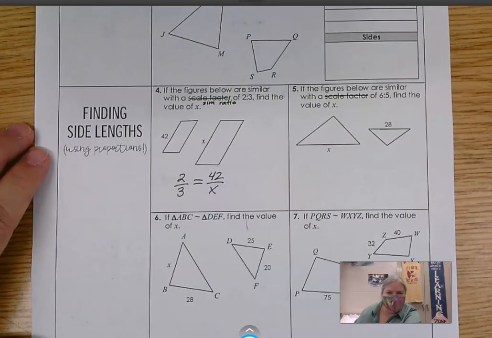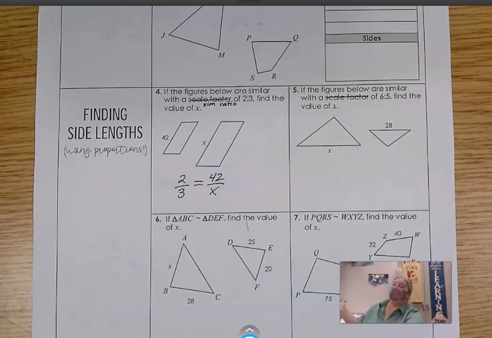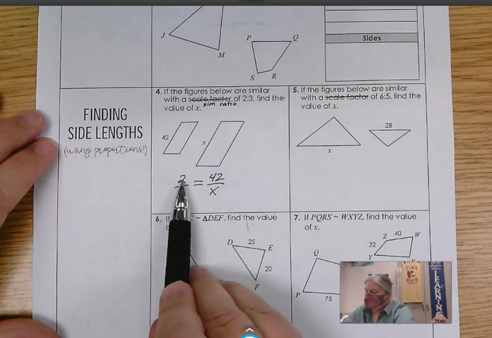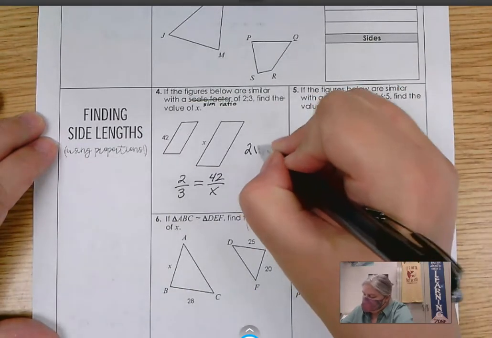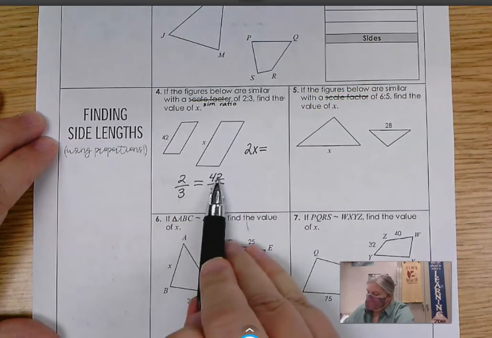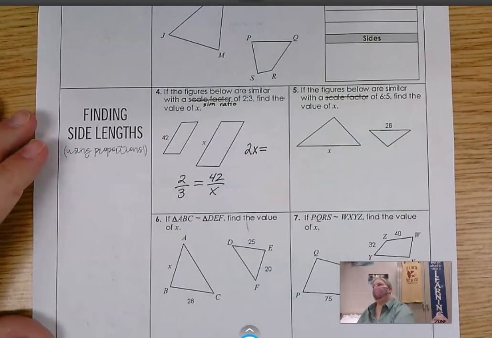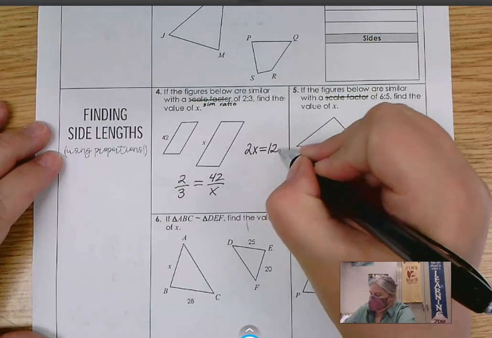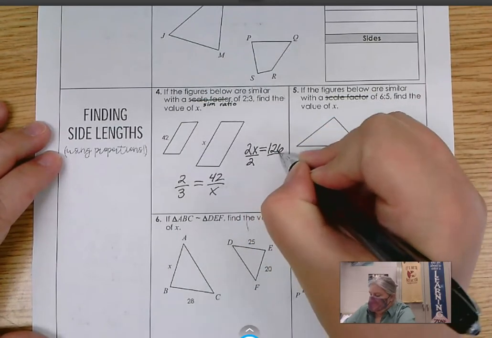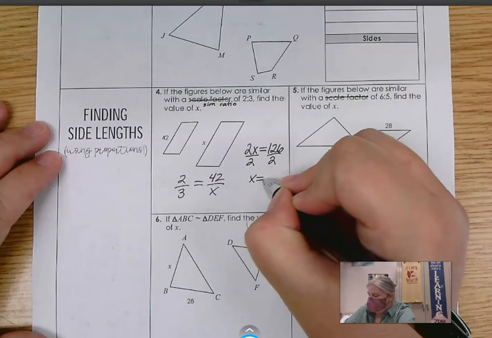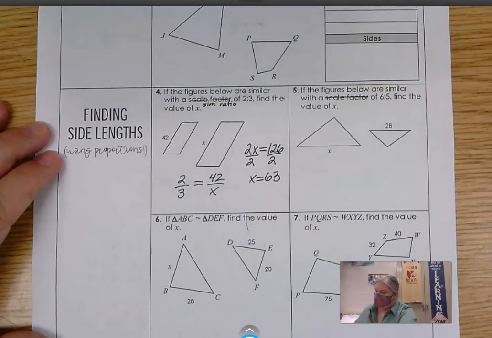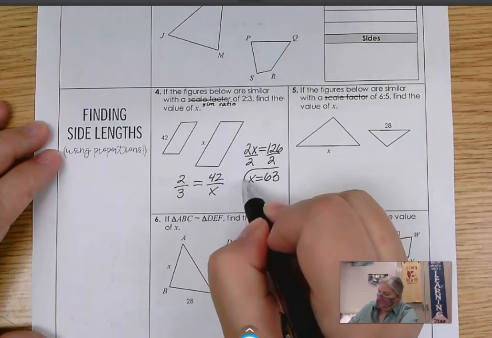How do we solve a proportion? Cross multiply. So 2 times x equals 3 times 42. Let's see, that's 126. If I get any of these wrong in my head, you're going to have to tell me so I can go back and correct it. And this is what I get for x.